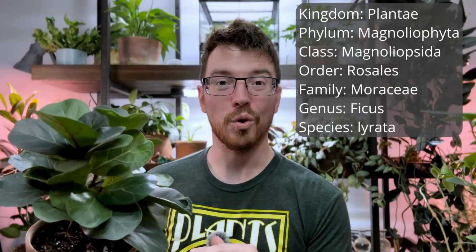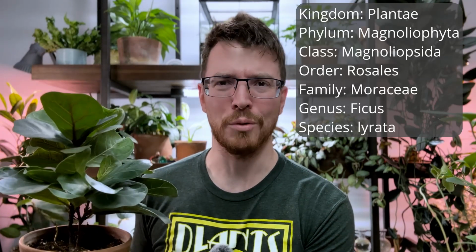Next step down is order. Order doesn't matter as much because order doesn't give us enough information about certain plants. But this is in the order Roseales. Now, the next step down from that is family, and family is important because it can tell us how different genera relate together. This is in the family Moraceae, which doesn't do us a lot of good because there's not really any other houseplants in Moraceae that I can think of.